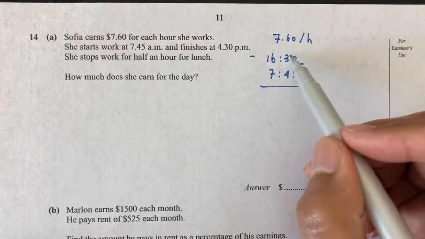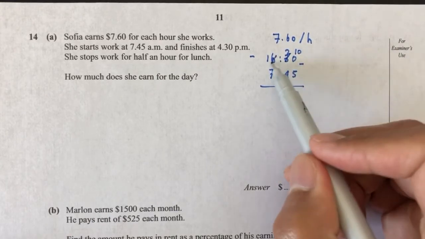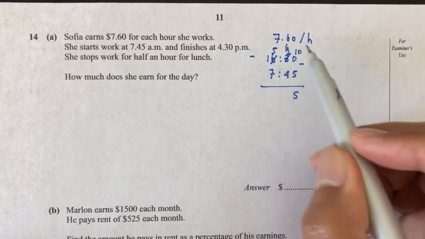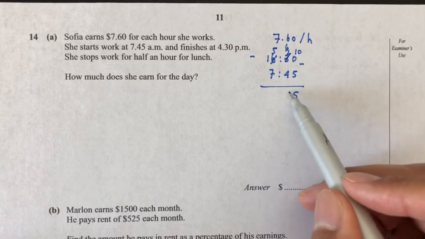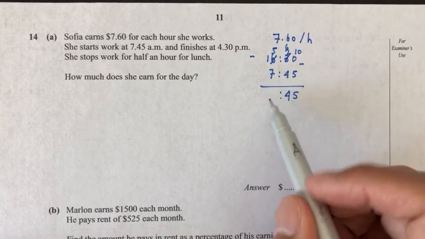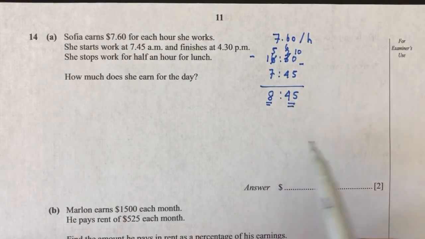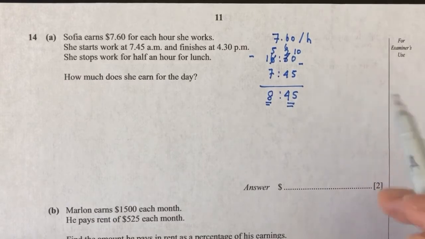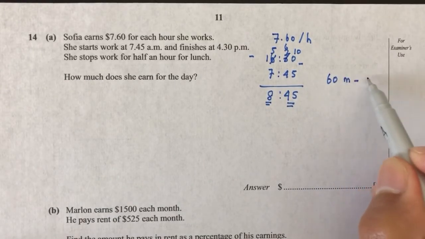So that will be what? 10 minus 5 is 5. That will be 5, and 6 minus 4 is 2. 2 plus 2 is 4, 45. And this will be 15 minus 7 is 8. So she worked for 8 hours and 45 minutes. So let's convert 45 minutes into hours. We know that 60 minutes is 1 hour.